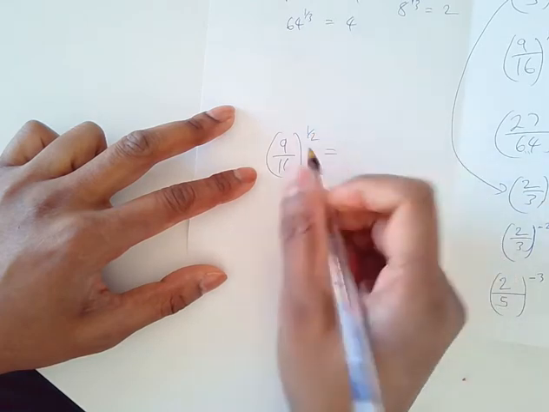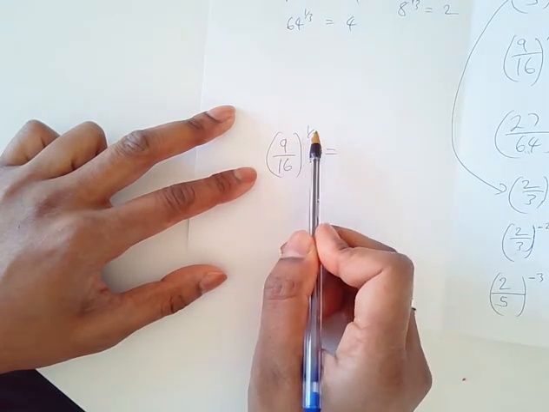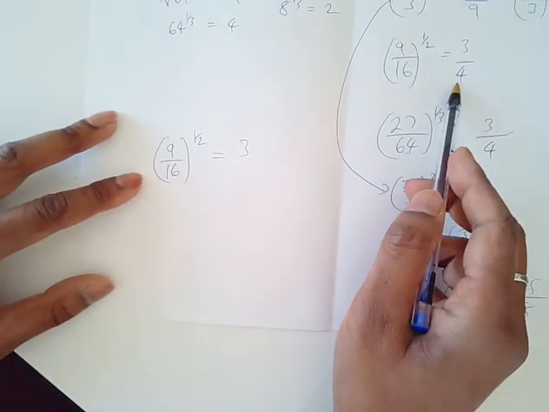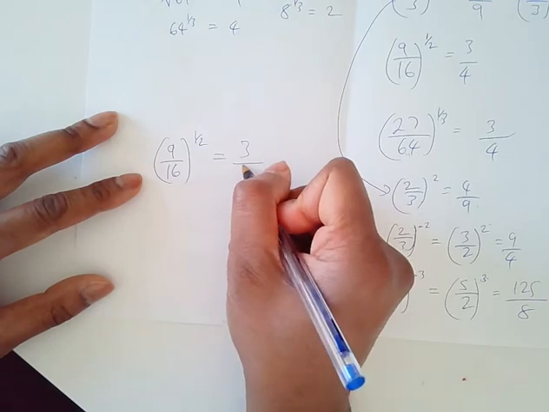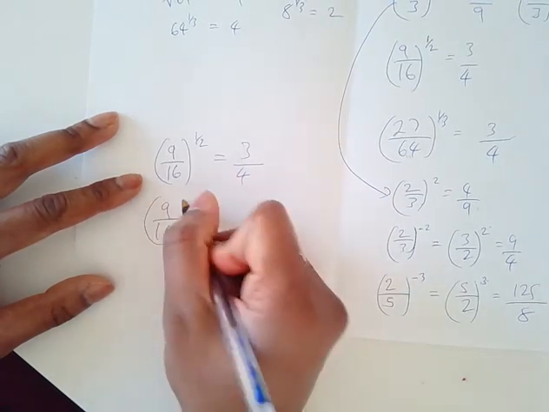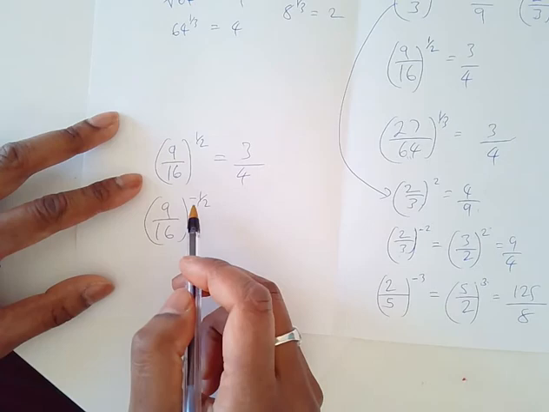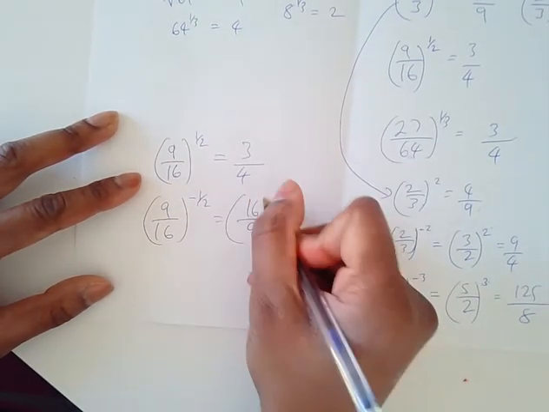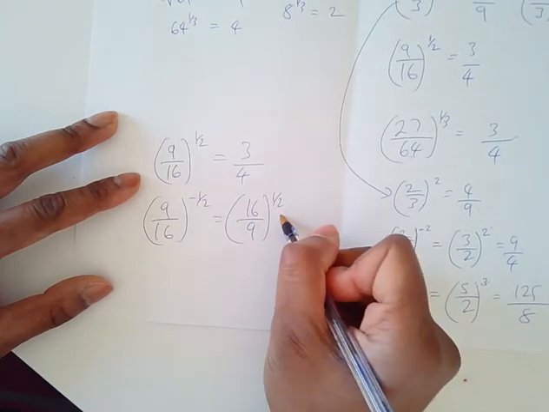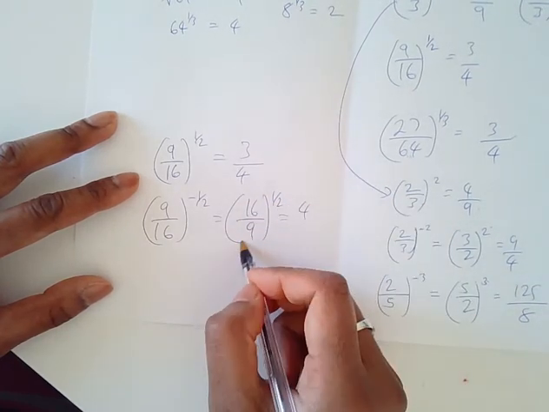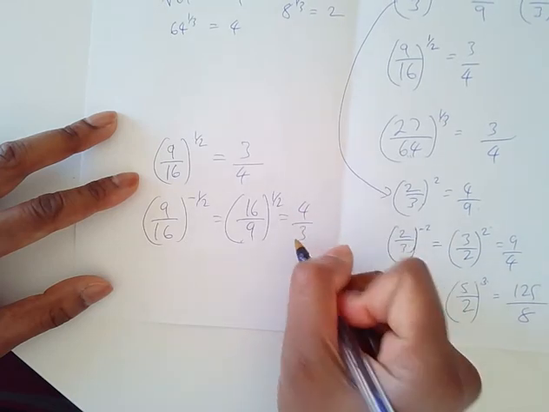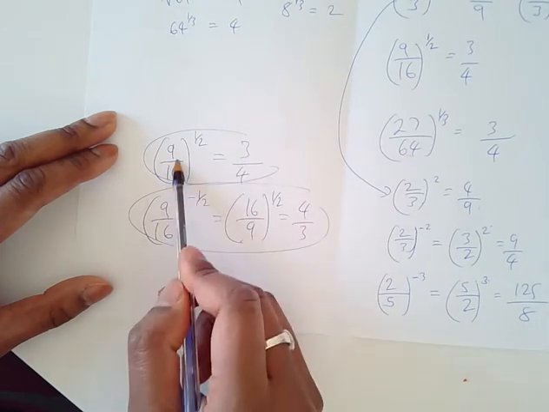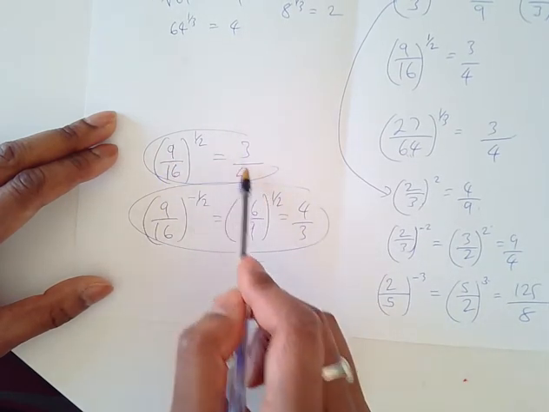Just a while ago I showed you this, didn't I? 9 to the power of half, square root of 9 is 3. 16 to the power of half. Then you could come across something like this now, a negative fractional power. So first thing, flip the fraction, and that becomes positive. Then 16 to the power of half is 4, 9 to the power of half is 3. Notice that the answer has been flipped.